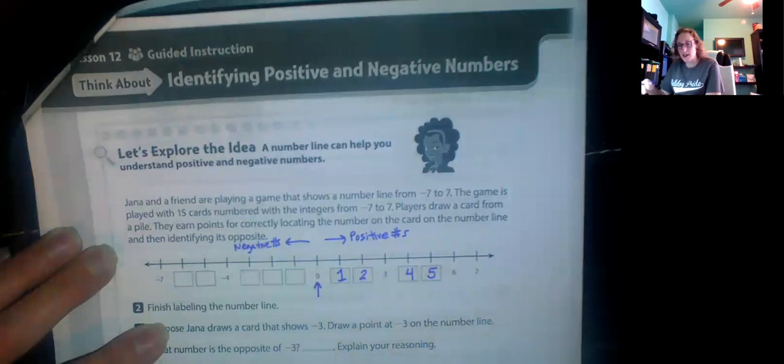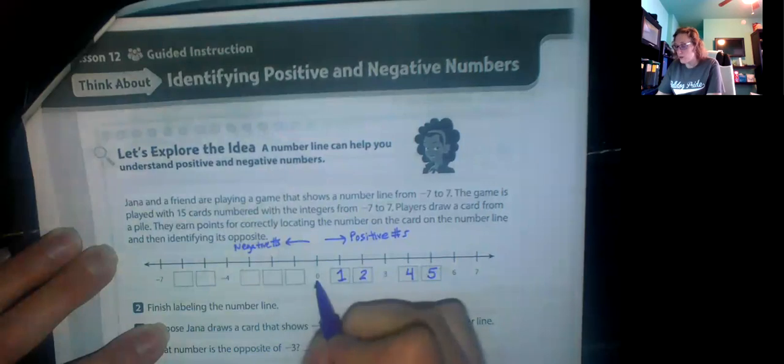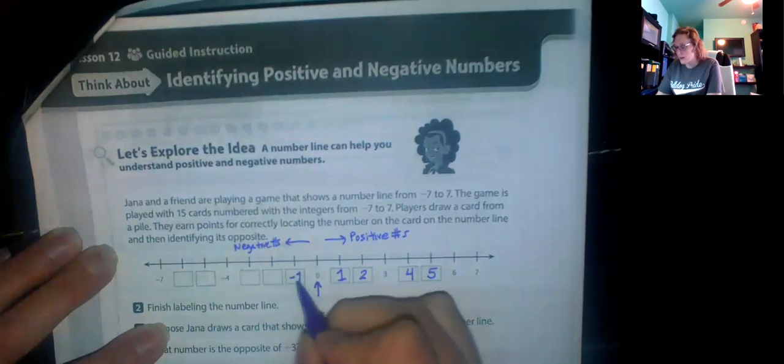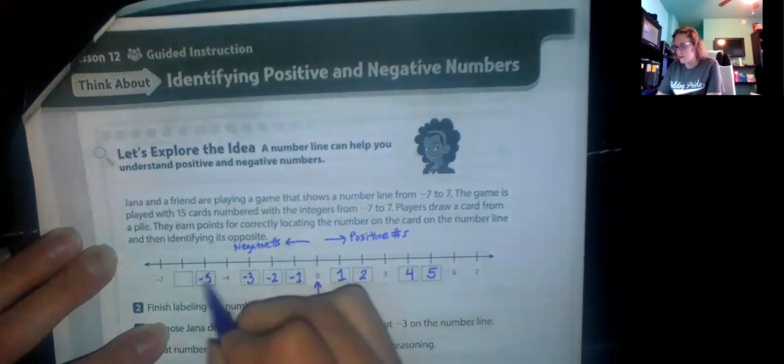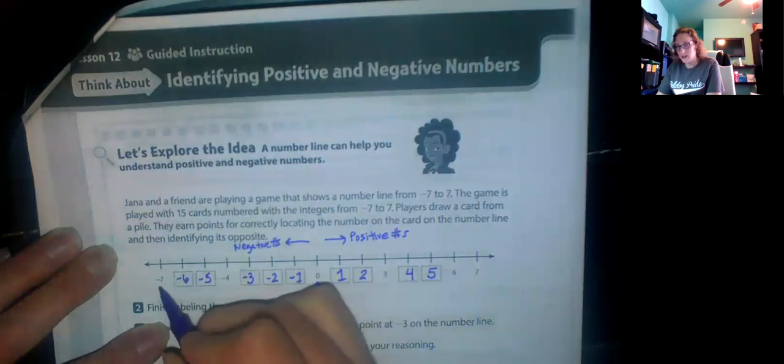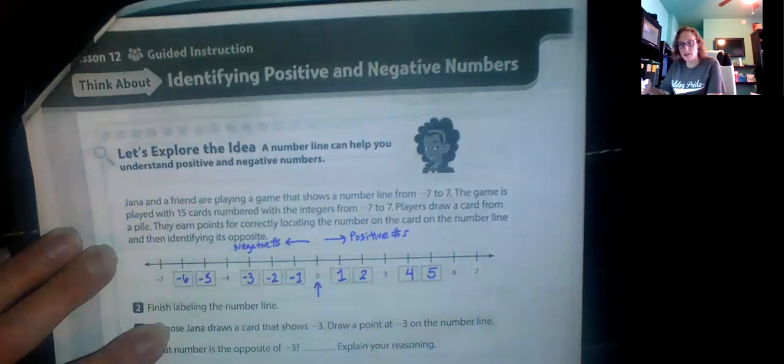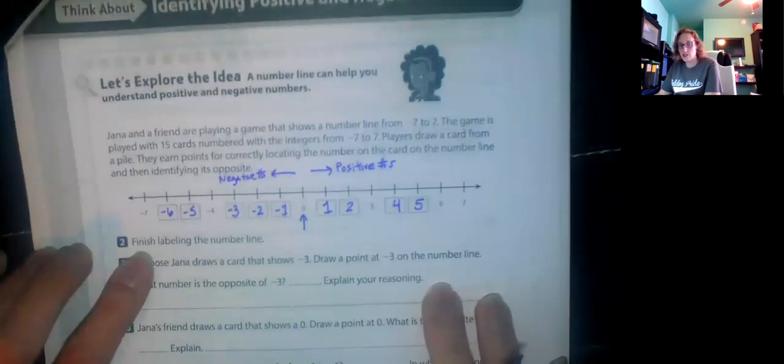With our negatives, we count the exact same way. We just put a negative number in front of it. So from 0, we go to -1, -2, -3, -4, -5, -6, -7, and then of course all the way to -infinity. Okay. So it says finish labeling the number line, which we did.